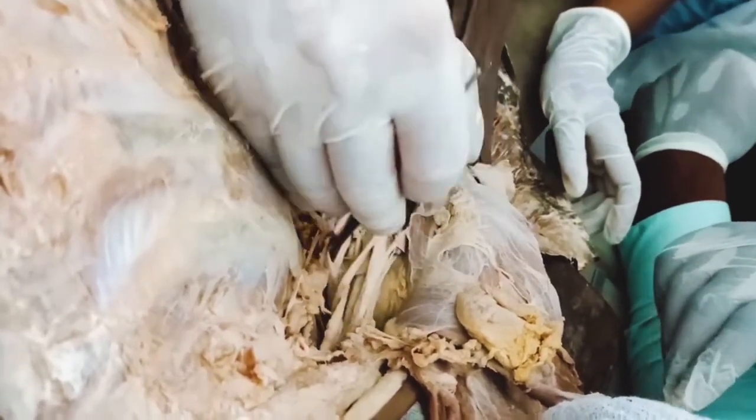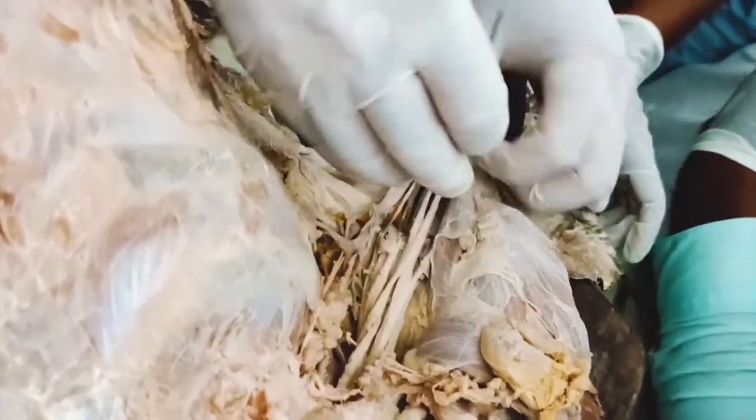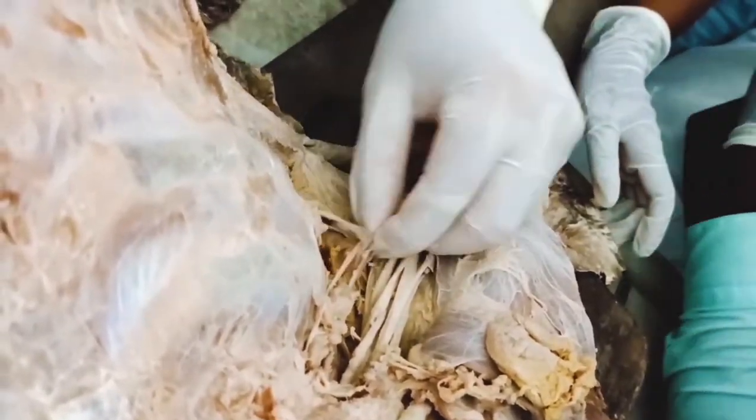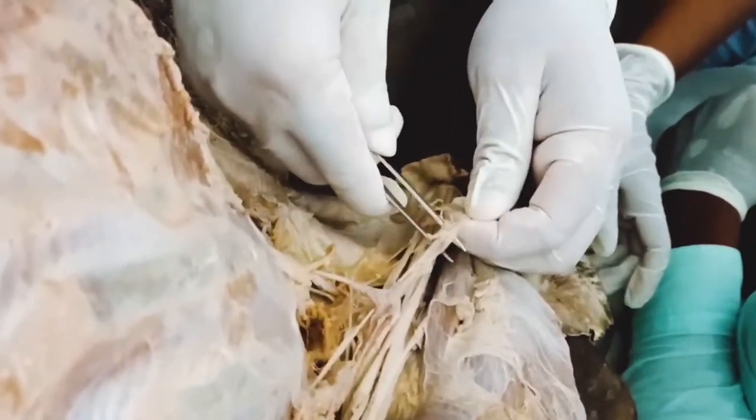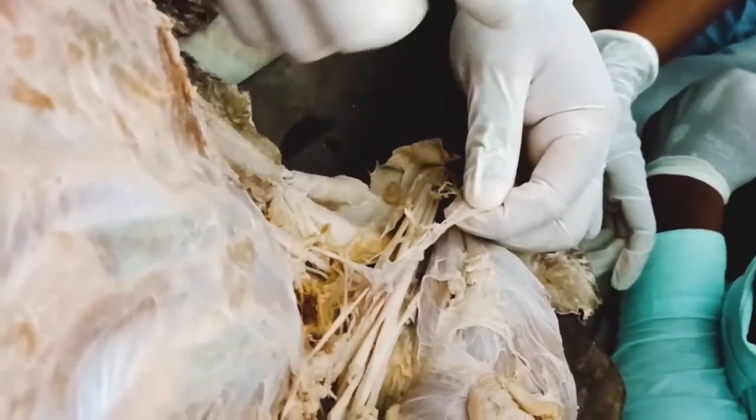So the axillary artery, this is your cord, and you see here the thin axillary vein. This is the axillary vein, a thin one, and its tributaries.